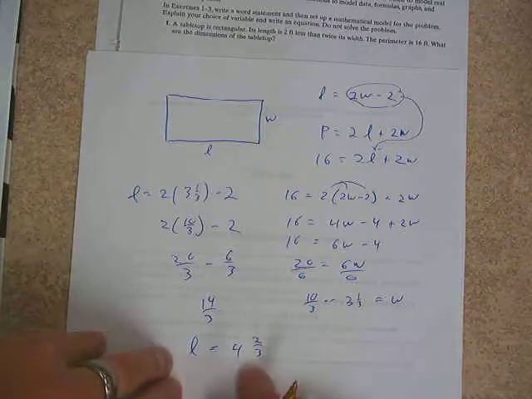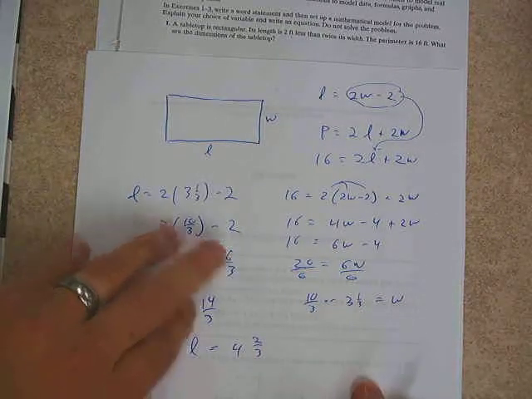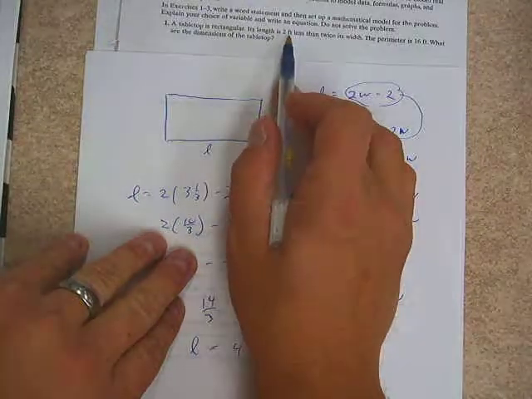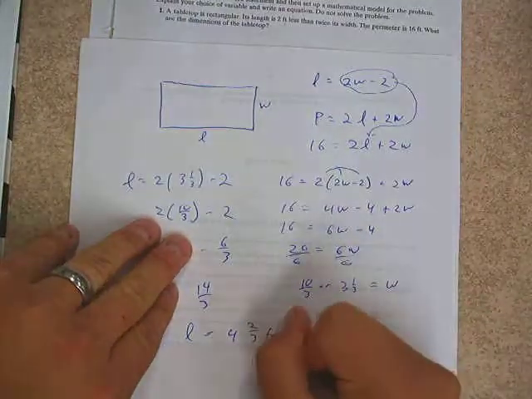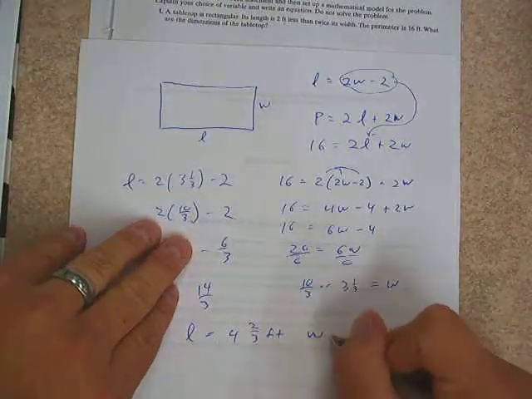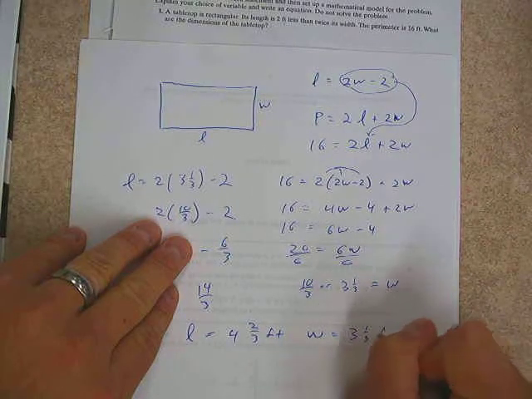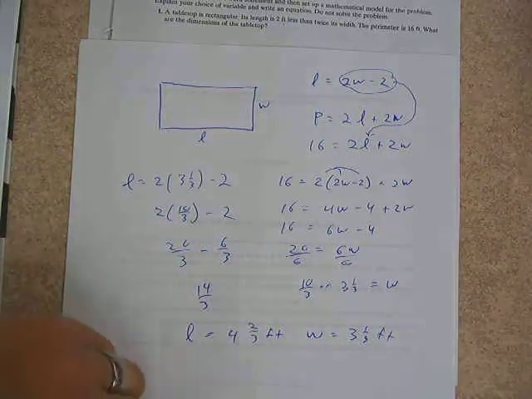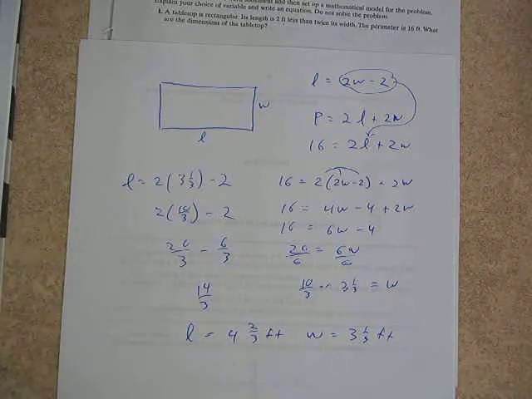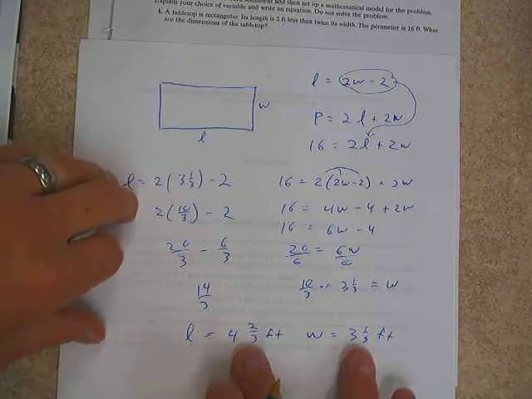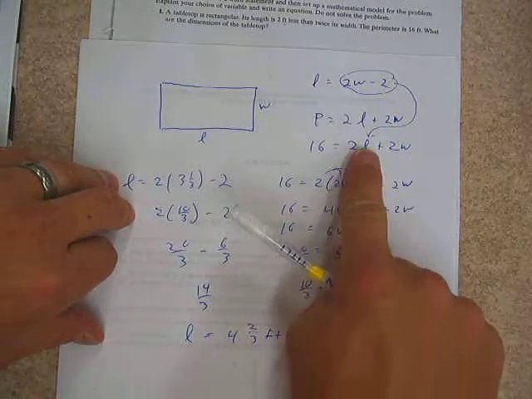And if I want to get my final answer at this point, I need to make sure I have what else next to those? 4 2/3 what? Yeah, got to have some kind of unit. We're dealing with feet in this case, so we'd say 4 2/3 feet, and the width would be 3 1/3 feet. Is there any way to check that?